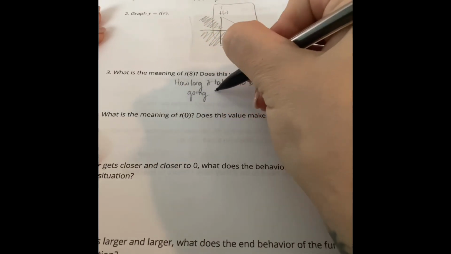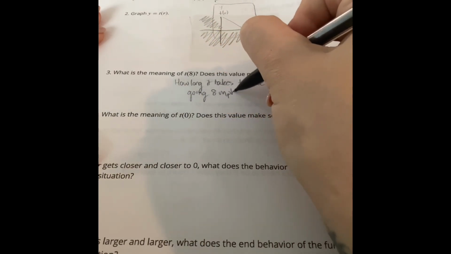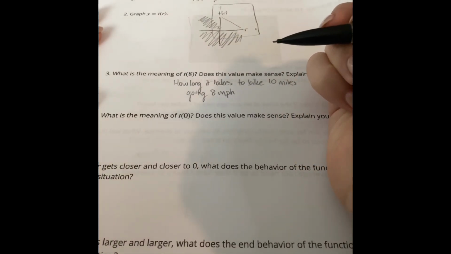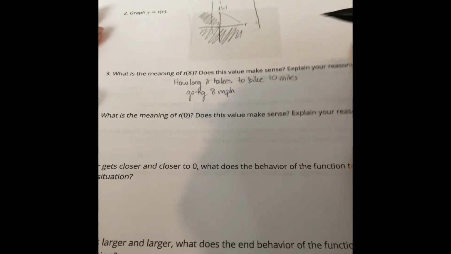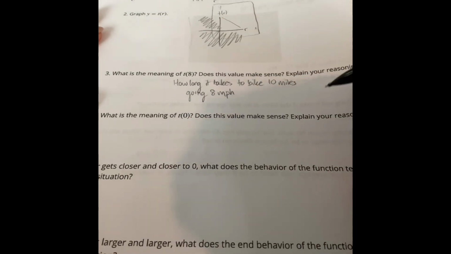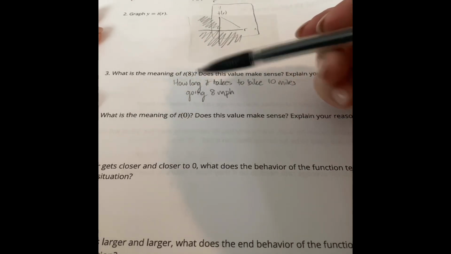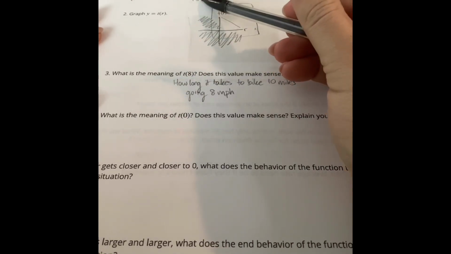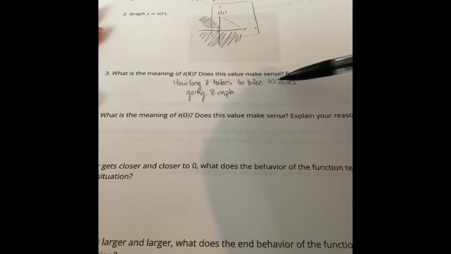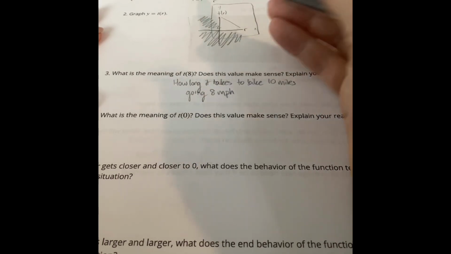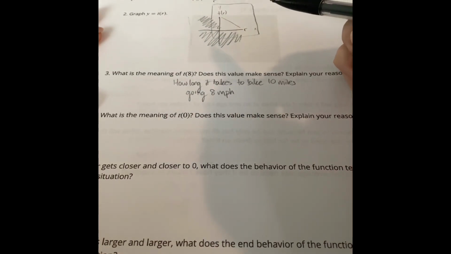going 8 miles per hour. The same numbers we saw in 17.1, so we already know the answer to this, but this is putting it into context now. So explain your reasoning and how you know. Well, we're using T of R, which is time in regards to rate. So if you know how far you're going, your distance, and you divide by how fast you're going, that tells you the time it's going to take.